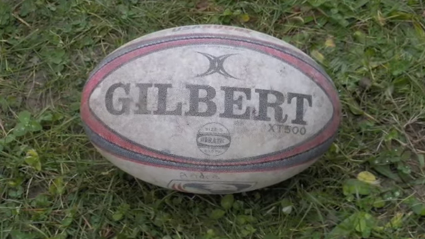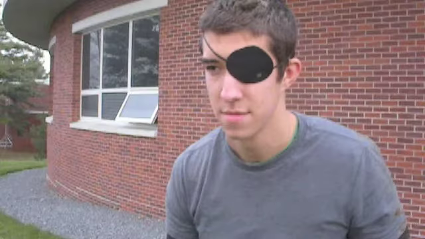Now let's review what we've learned so far about classical conditioning. In our example, we have Timmy Turner, the rugby newcomer, who is introduced to a neutral stimulus, a rugby ball, and Patches, who is our unconditioned stimulus.